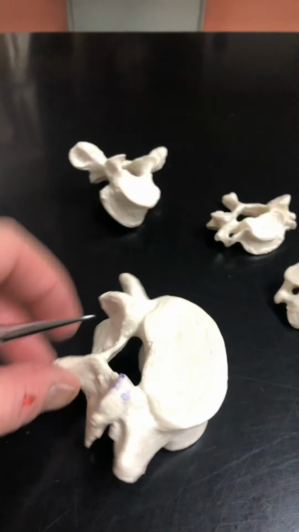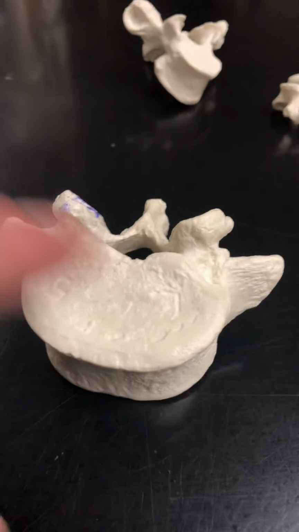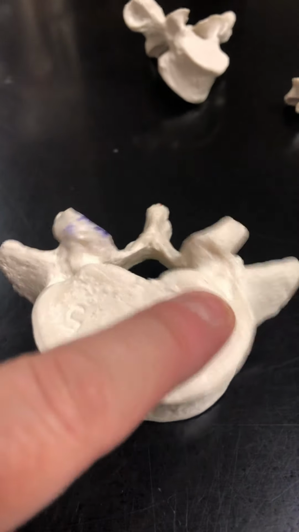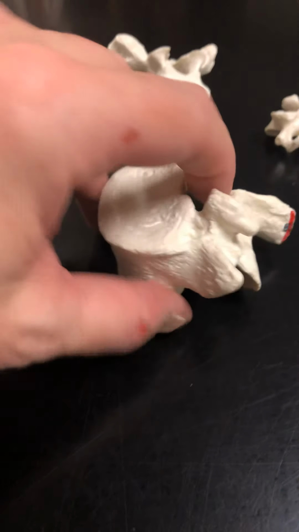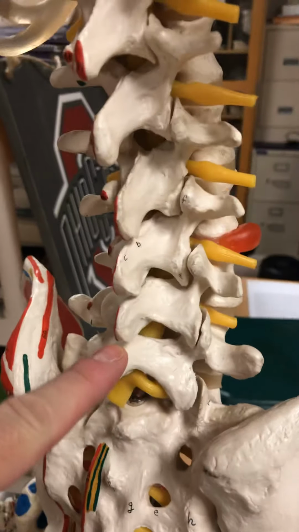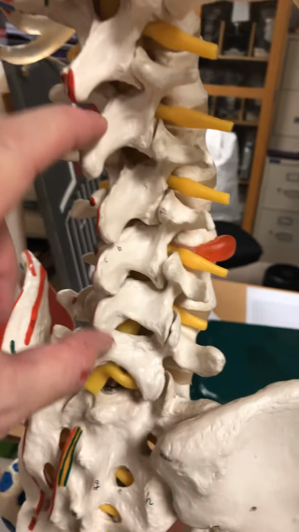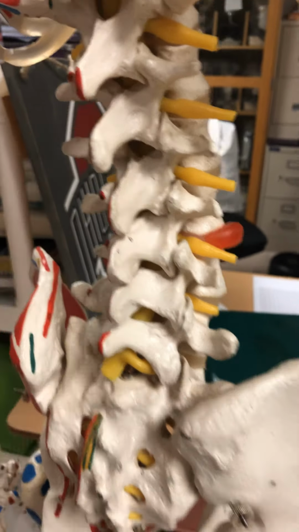Okay, so the last type of vertebra, the last 5, are going to be lumbar. So this is an example of a lumbar, and normally this is a body right here. It's really thick, and of course these vertebrae take the most of the brunt of your weight. So you see where they are right here. This is 5, 4, 3, 2, 1. So these are the 5 lumbar vertebrae.